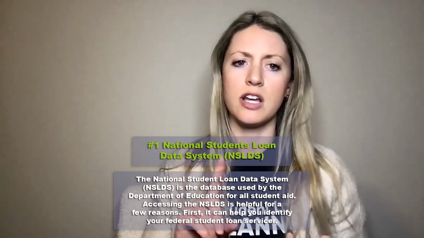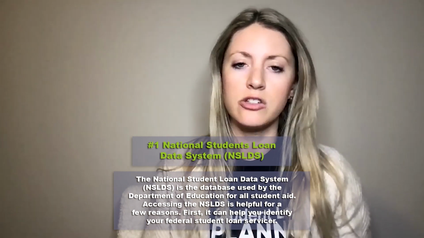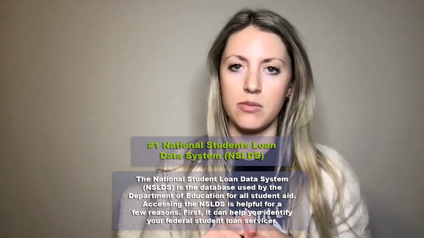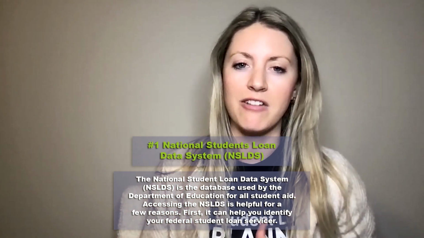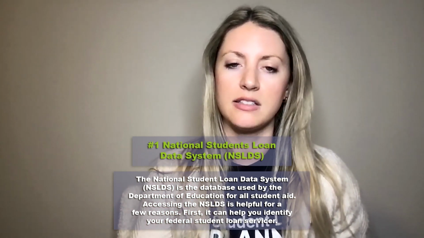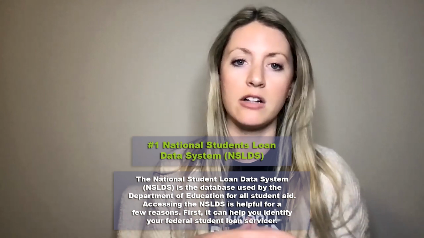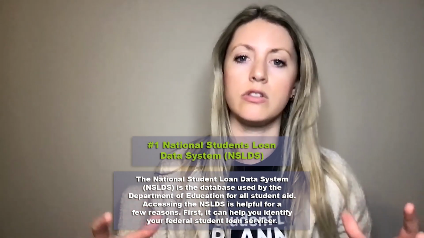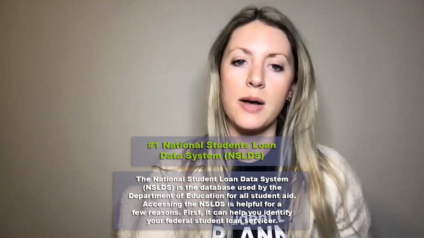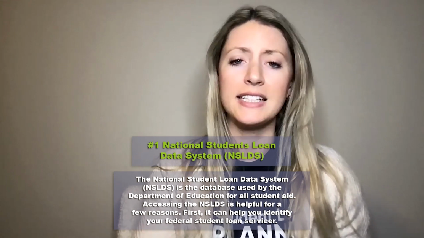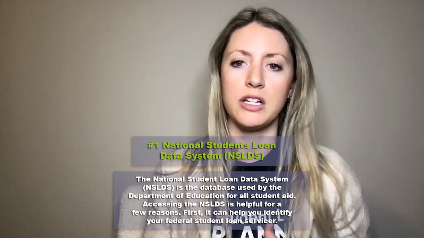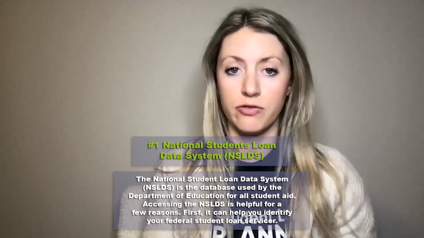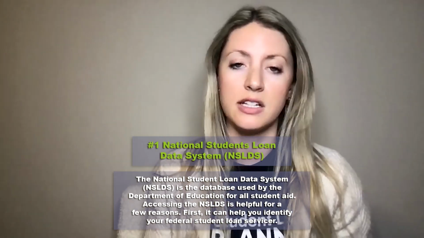So the very first resource is the National Student Loan Data System, or the NSLDS file. We talk about that file quite a bit because it is the data file that houses all of the details of your student loan situation. Now, accessing the NSLDS is super helpful because it can help you identify who your federal student loan servicer is. That's one.